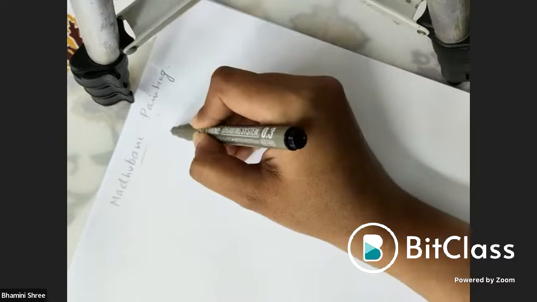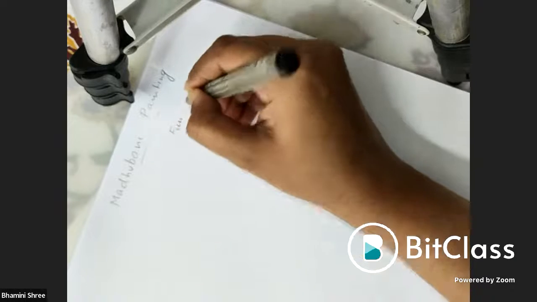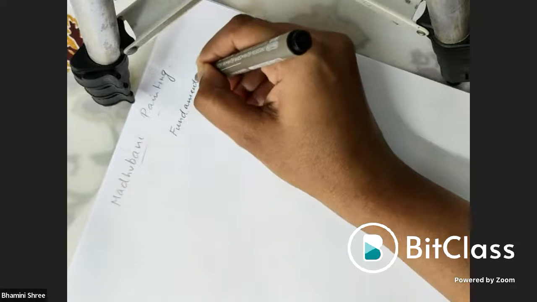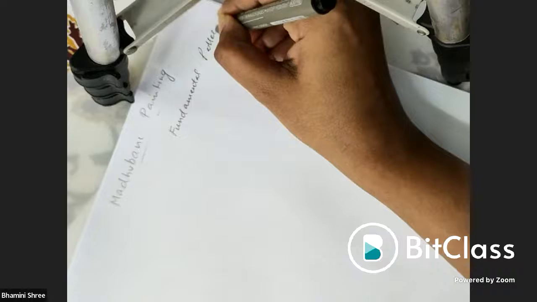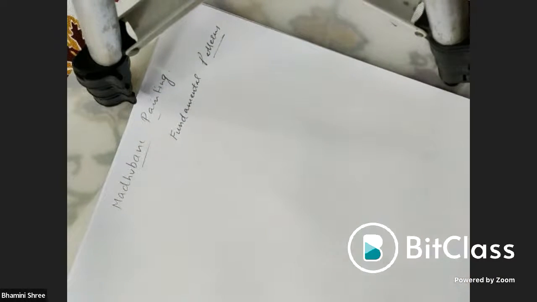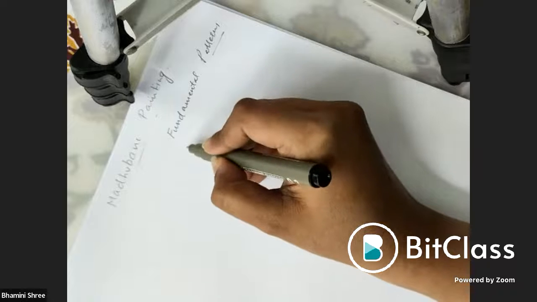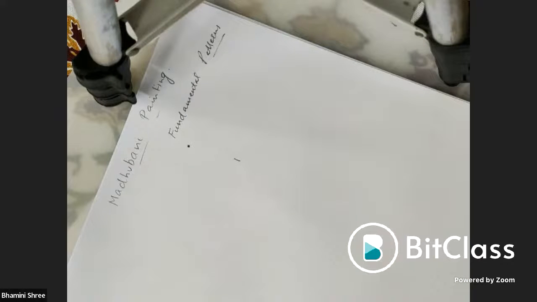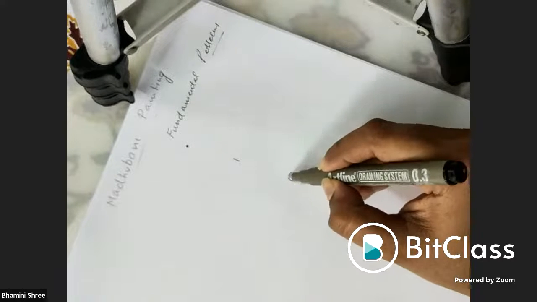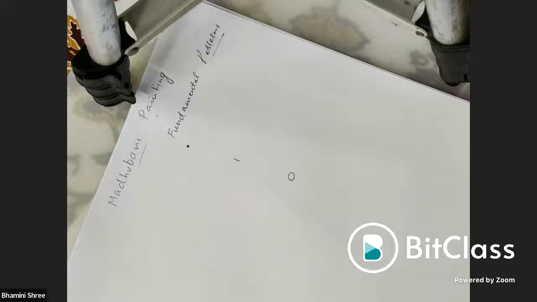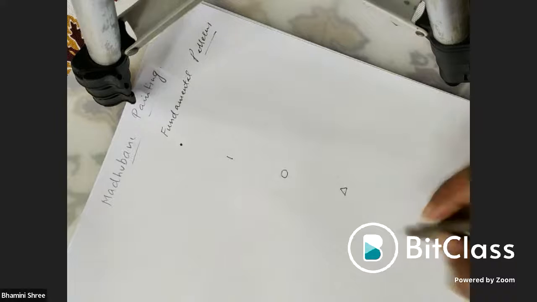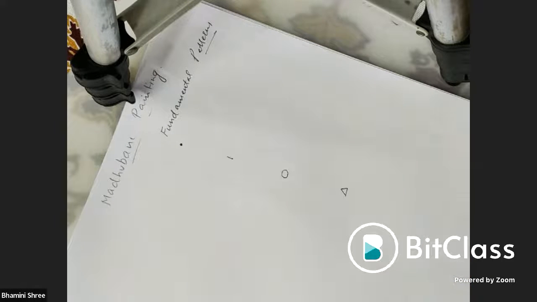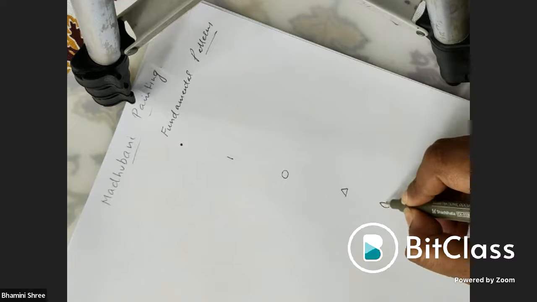So here we will first start with fundamental patterns. Let us first and foremost just jot down the basics. Dot, line, circle, triangle.